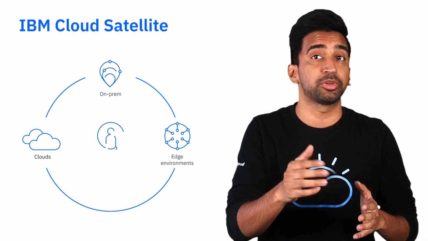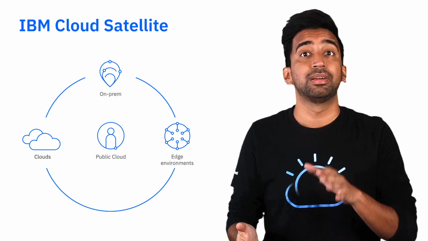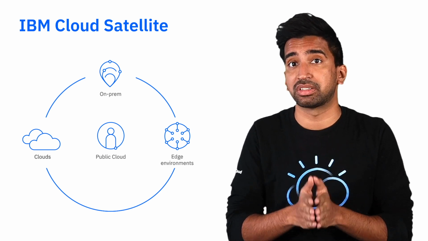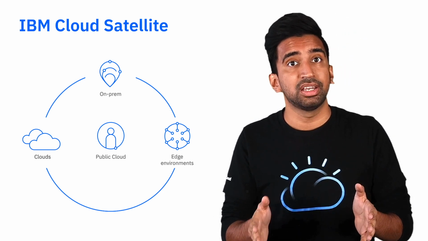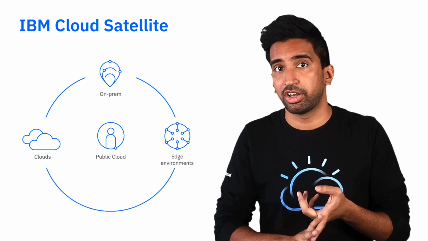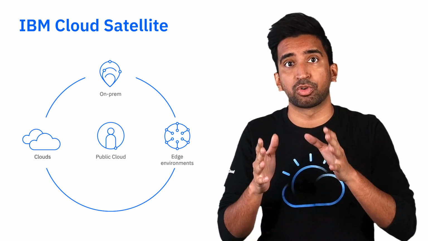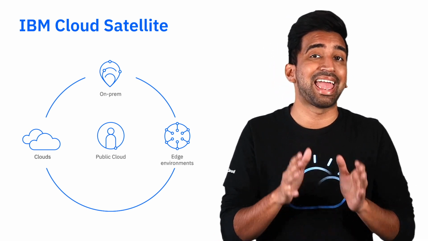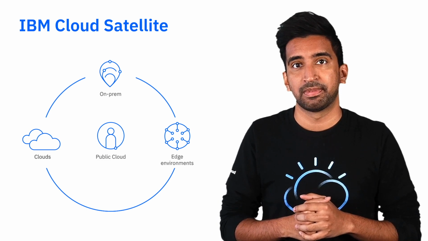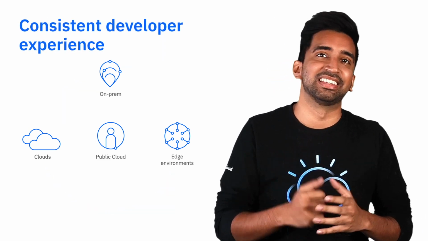Today, I'm excited to cover IBM Cloud Satellite, a new distributed cloud offering from IBM. With Satellite, we're bringing the strengths of IBM Cloud to public and private environments, extending the capabilities that we have on our cloud while allowing you to run an environment of your choice. Essentially, you can use Satellite for a consistent, on-demand, fully managed set of core application services that run across your on-prem, edge, and public cloud environments. The overall theme with Satellite is consistency.